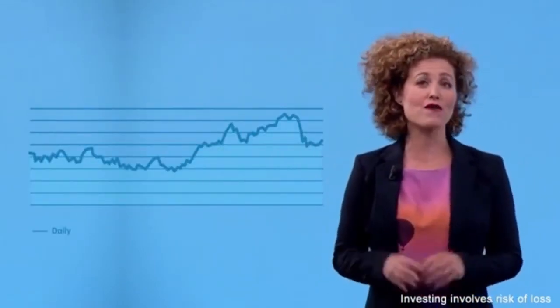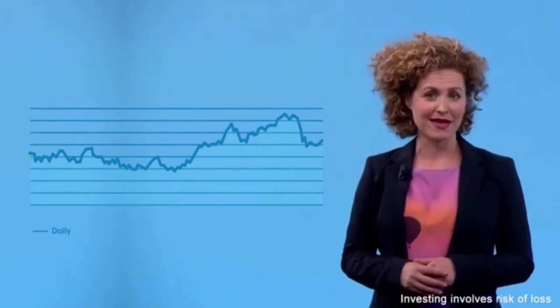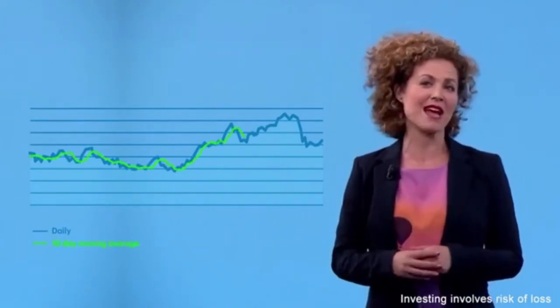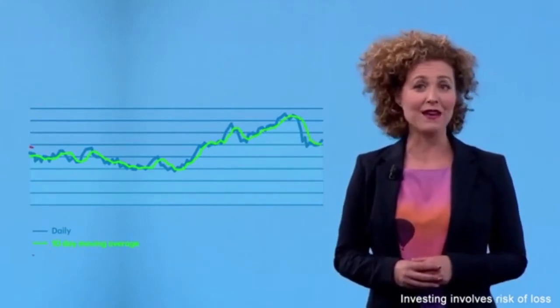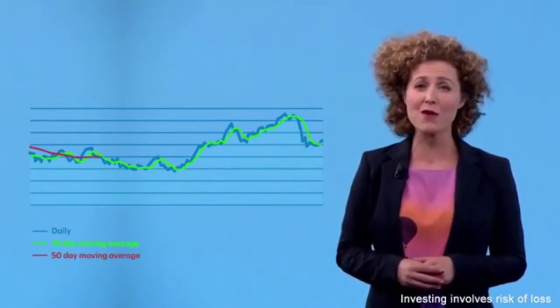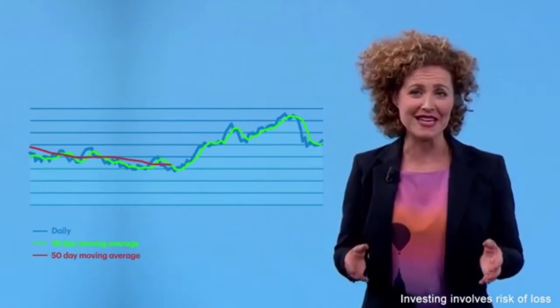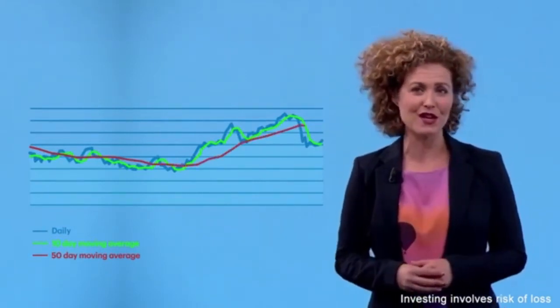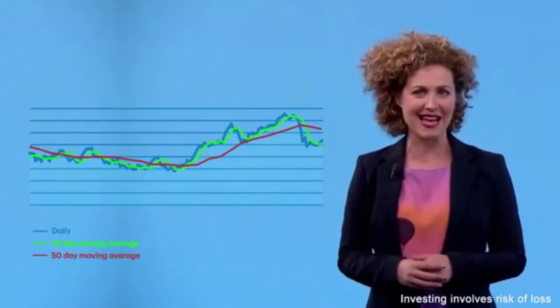In this example, we see a simple moving average for the price of a share over a one-year time frame. In addition to the daily price of the stock, we see a 10-day moving average in green and a 50-day moving average in red. As you see, the longer the time frame for the moving average is used, the smoother the indicator gets.